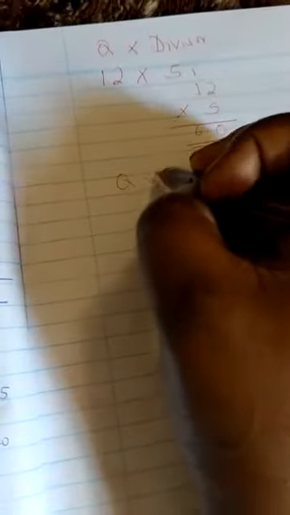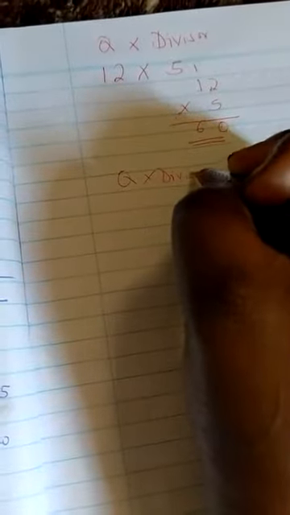So quotient times divisor gives us 60. When we add the quotient times the divisor plus the remainder, it is 60 plus the remainder, which is 1. So the answer is 61.